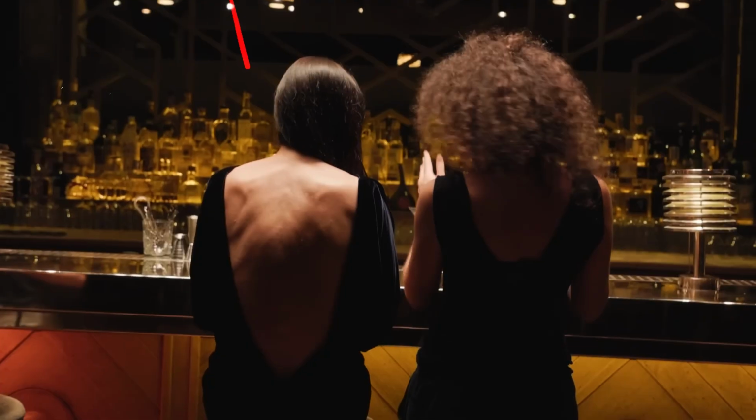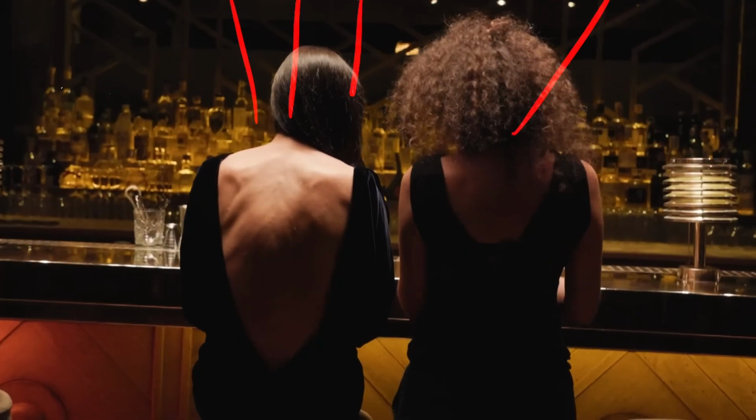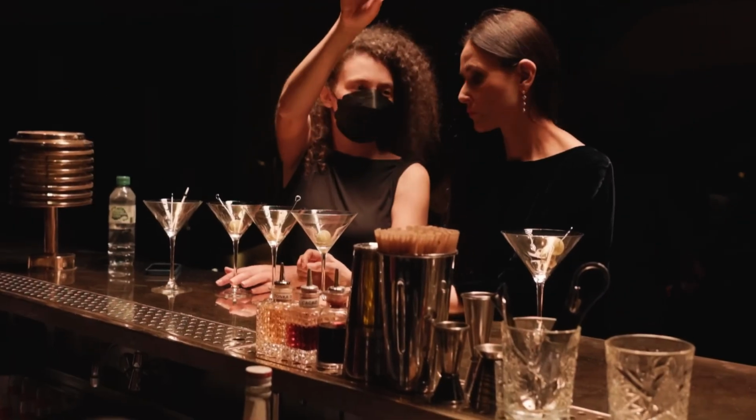And this general top lighting approach is something that you can see quite often in film. It just gives you this moody, cool, contrasty look. Like in this bar shot, for example, where they also went for the top lighting approach again.